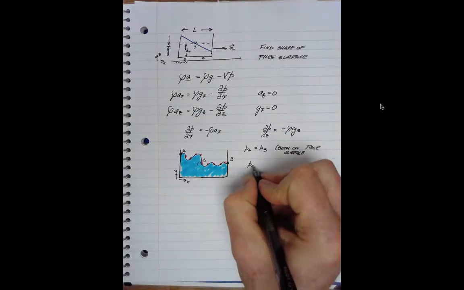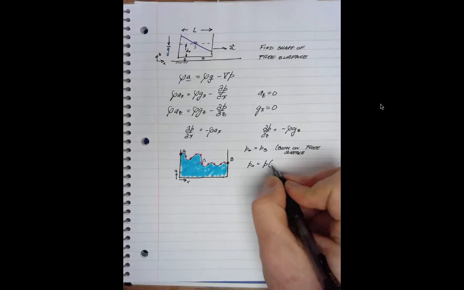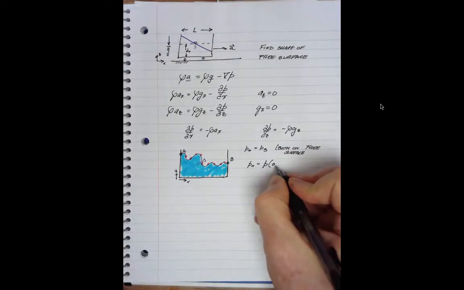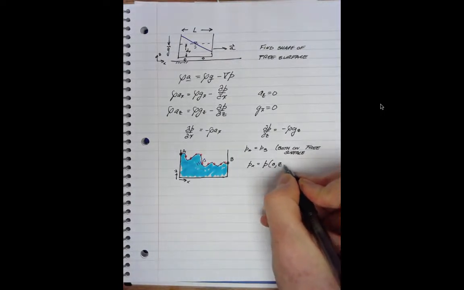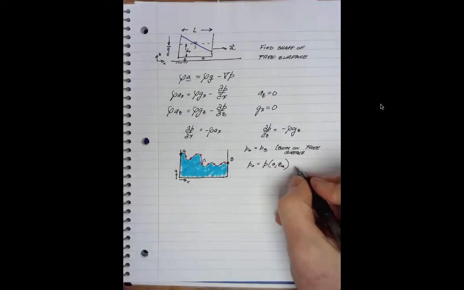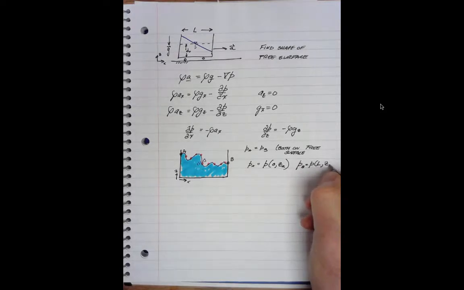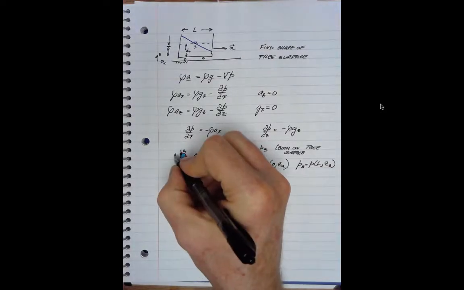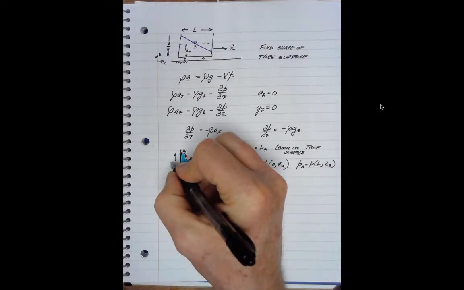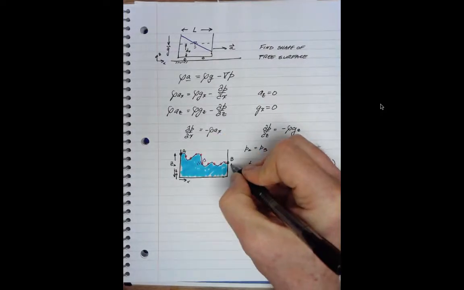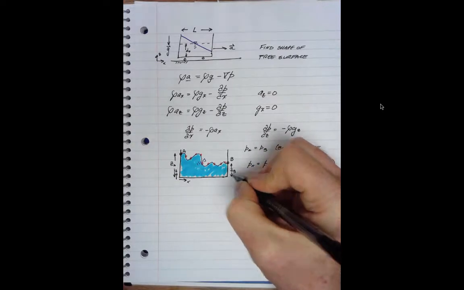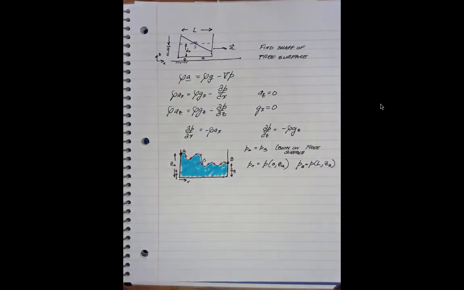So the pressure at A equals P at x equals 0, z equals z sub A, an unknown value, and the pressure at B is the pressure at position L, z sub B. So we're going to call ZA that value and ZB this value. Okay, the pressure variation is given to us by these Euler's equations.